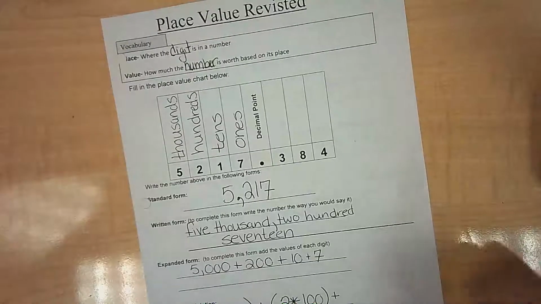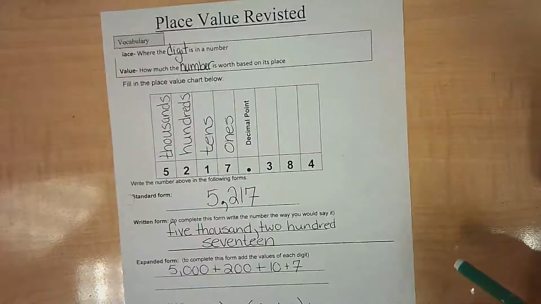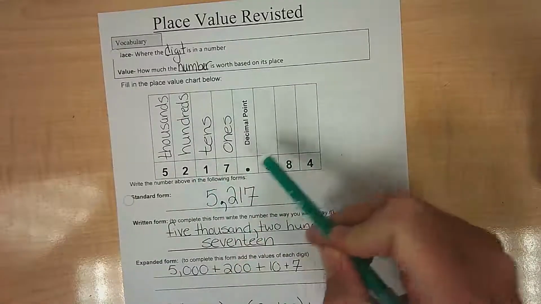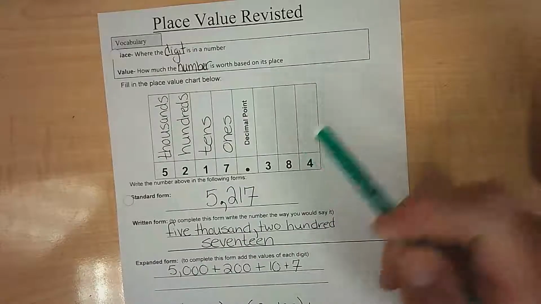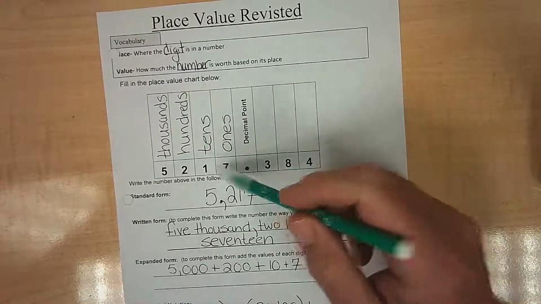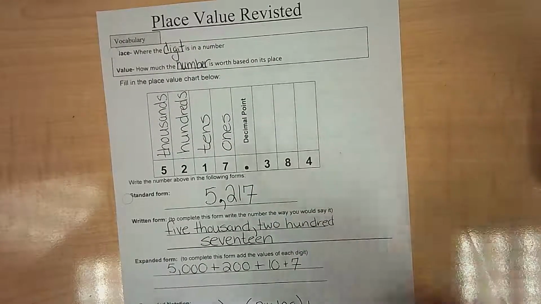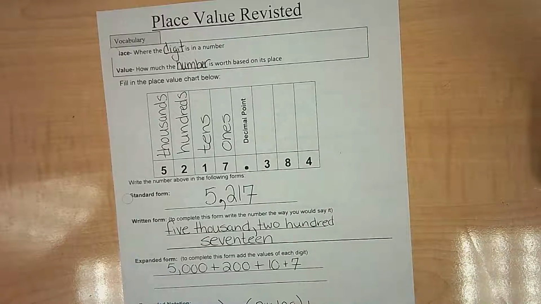We're back at it. We're going to talk about place values. This time, we're going to focus on numbers behind the decimal point. That means instead of increasing by powers of 10, they are going to be decreasing by powers of 10. I'm going to turn my paper over like so.